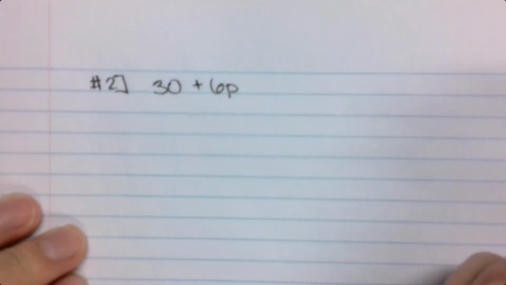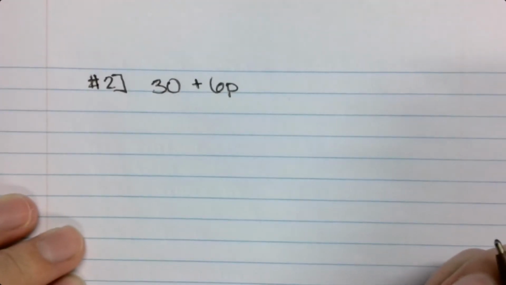Okay, so that example that we just saw was our one solution, right? It's just one answer. Okay, so we are going to try another one here. So our number 2 is going to be 30 plus 6p.